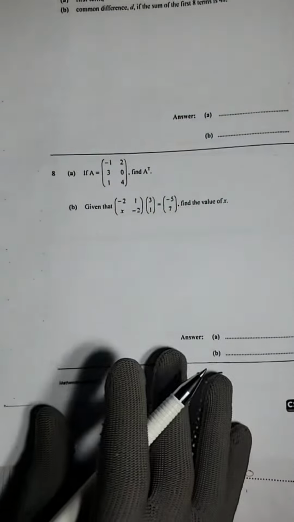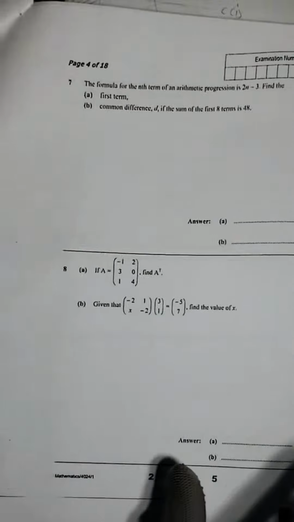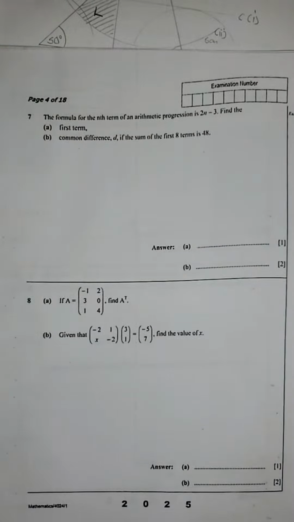I hope you are understanding. I hope you are understanding here. Let's go to question 7. You're moving slow but sure.